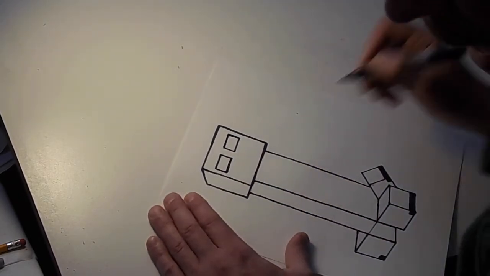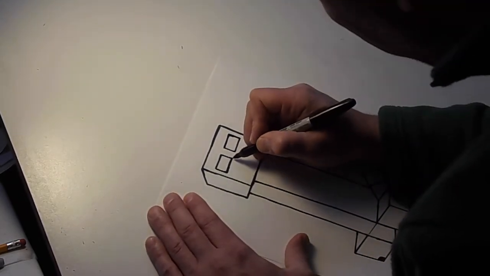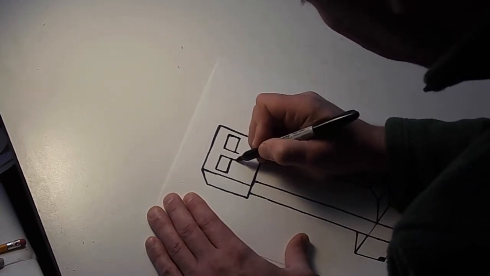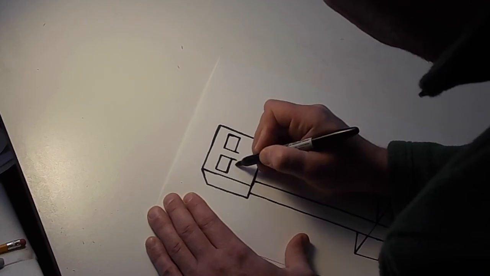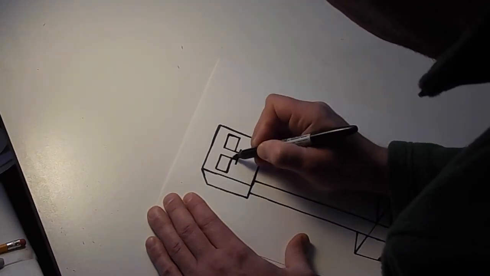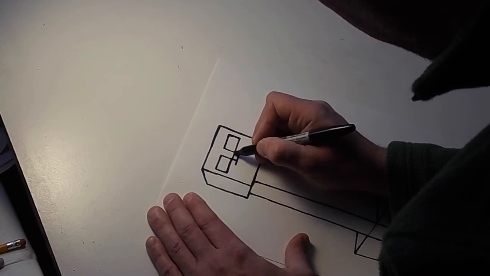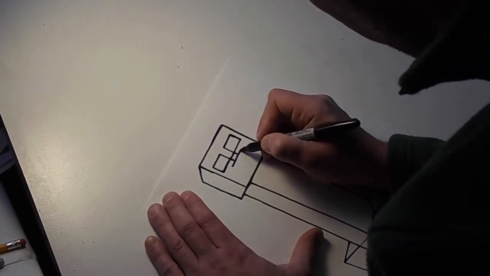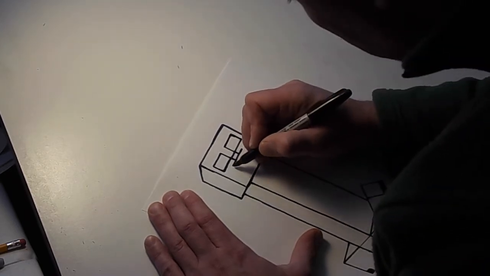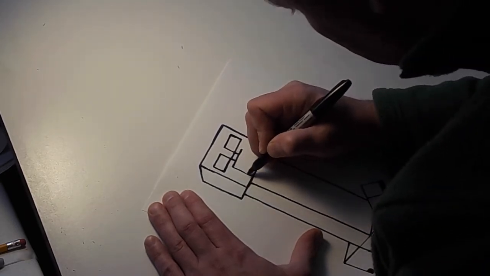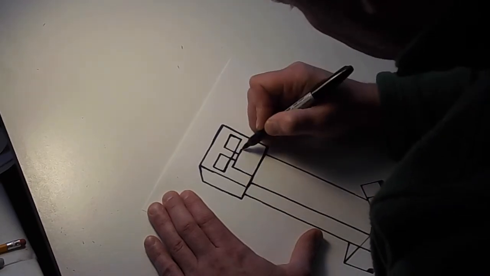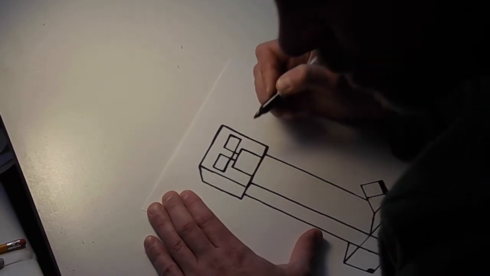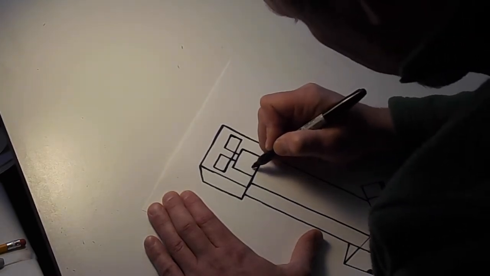Okay, so now it's going to come down from here. And this goes wider there. This gets filled in across there. A little bit wider. And these go all the way down to the bottom of the head. And then there's just a little space down here.